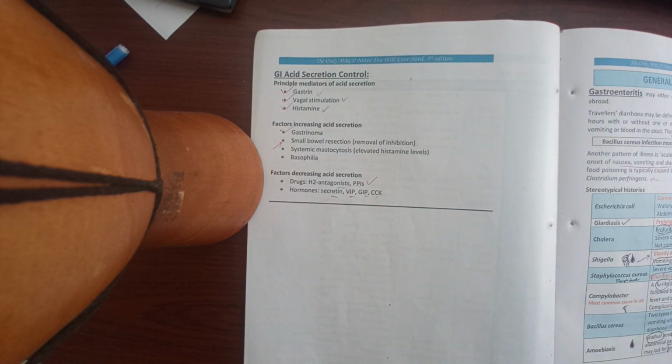Next is gastric acid, GI acid secretion control. The principal mediators of acid secretion are gastrin, vagal stimulation, and histamine. So these are the mediators of acid secretion, and factors increasing acid secretion are gastrinoma, small bowel resection, systemic mastocytosis, basophilia. Factors decreasing acid secretion are H2 antagonists, PPIs, and hormones like secretin, VIP, GIP, CCK.